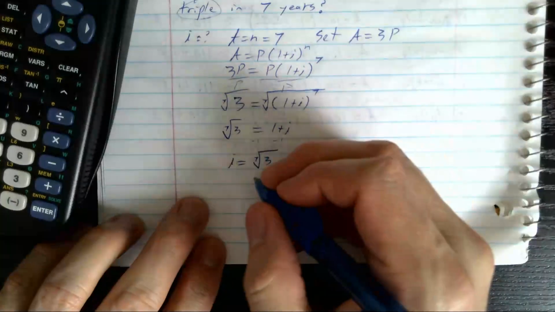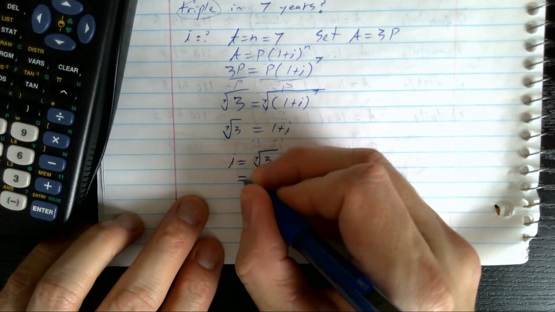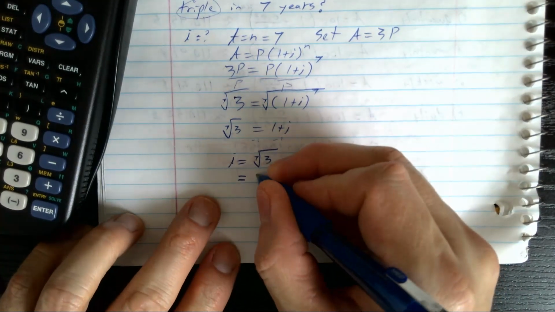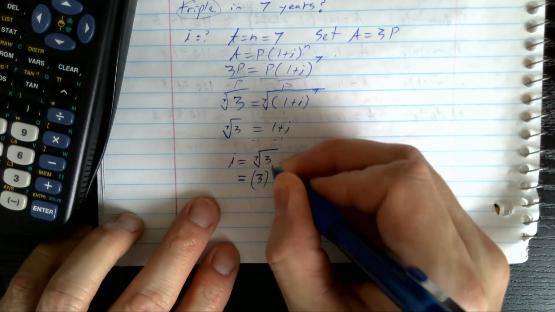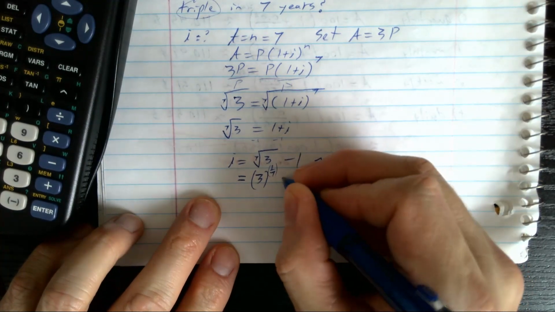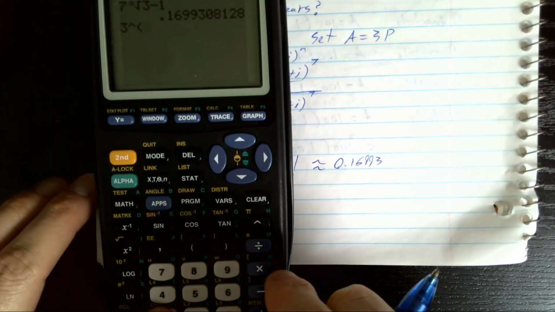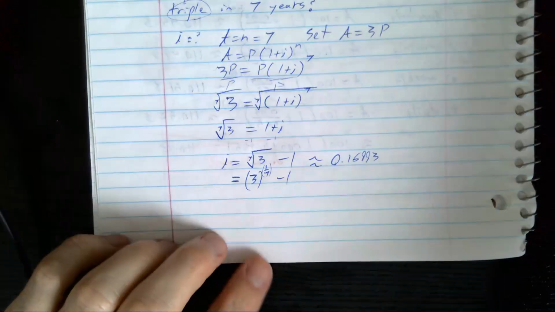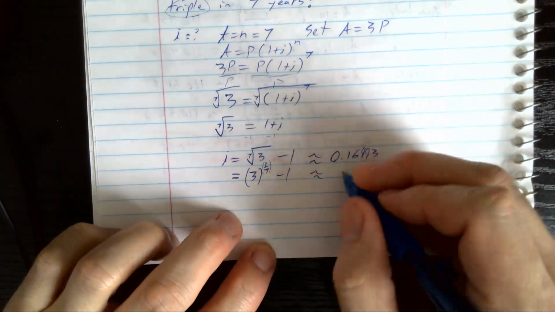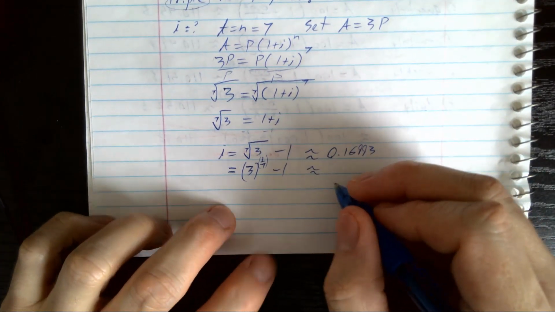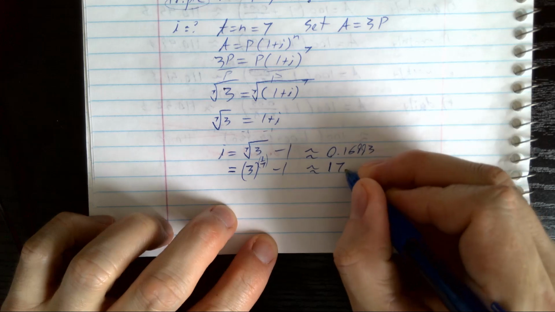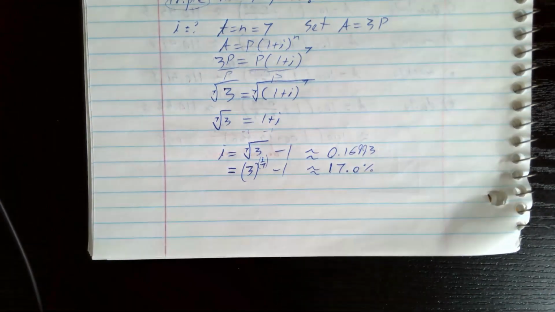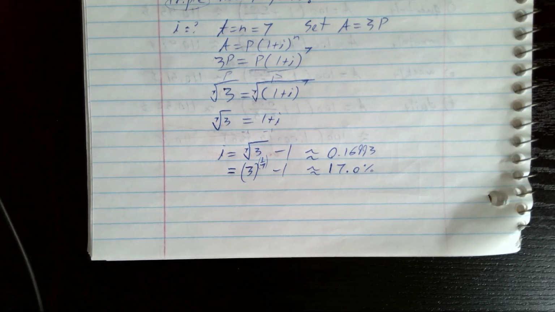Maybe safer than doing that, if I'm using a calculator that I'm not familiar with, is going back and using our Unit 3 skills and saying that we know to get the 7th root, we can use the exponent 1/7. You just might want brackets around that. So let's type that in and see if we get the same answer. 3 to the exponent, 1 divided by 7, minus 1. Yeah. Which is a relatively aggressive, or let's say hopeful, about 17.0%. Okay. Tripling in 7 years is pretty fast.